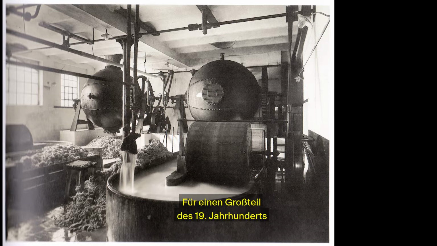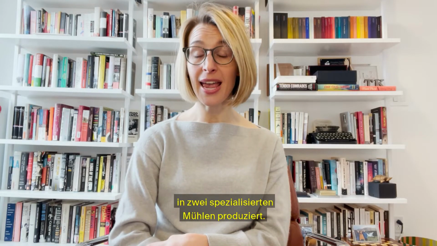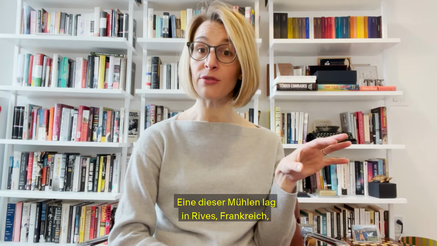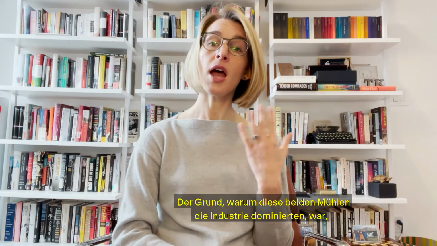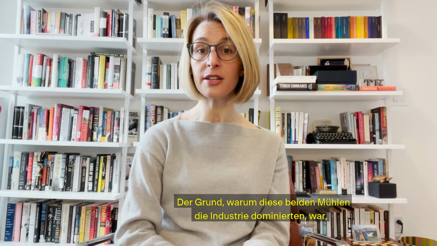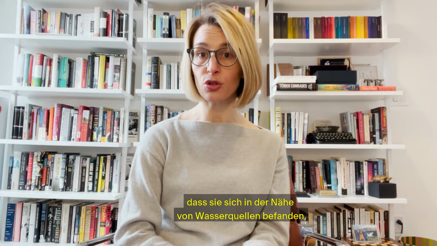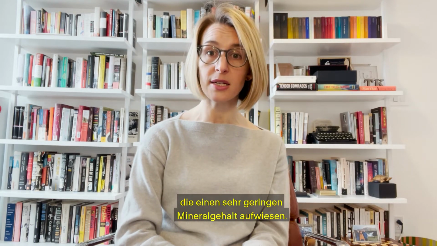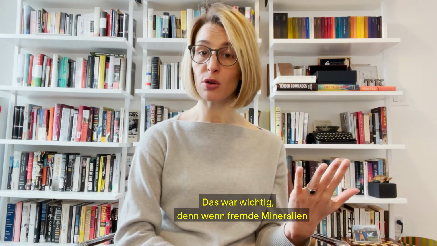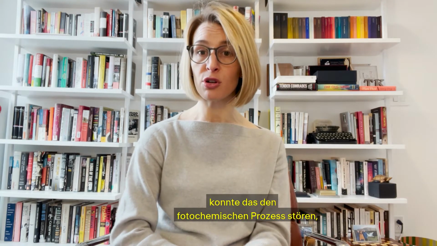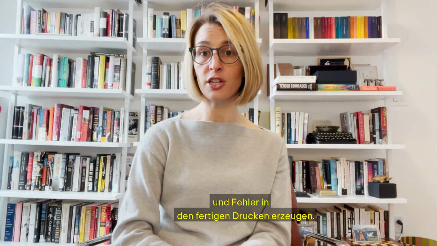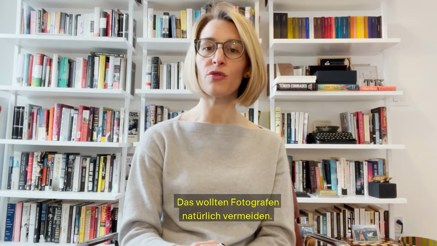And for most of the 19th century, the vast majority of the rag papers produced for photographic use came from just two specialized mills. One of these mills was located in Rives, France, and the other in Malmedy, Prussia, which is now a part of Belgium. The reason that these two mills dominated the industry was because they were located near water sources that had very low mineral content. This was important because if extraneous minerals were introduced into the photographic papers, that could interfere with the photochemical process and introduce defects in finished prints, which of course photographers wanted to avoid.